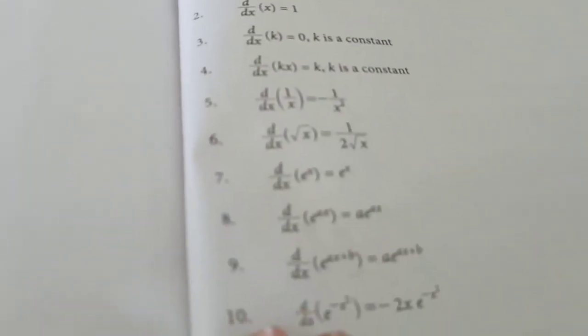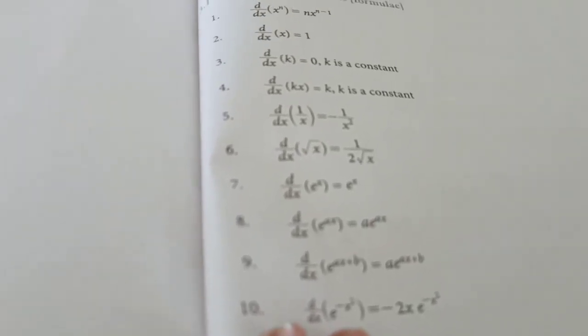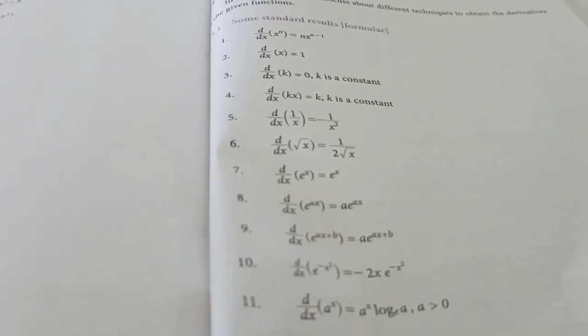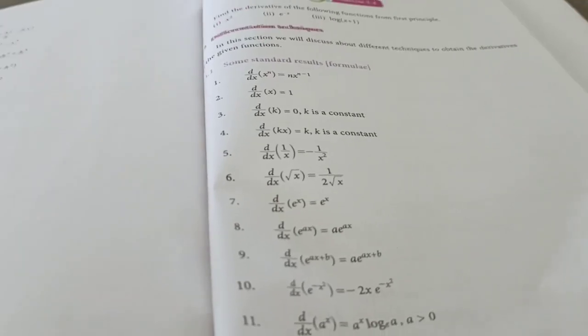So the first formula is d by dx of x power n is equal to n x power n minus 1. Second one, d by dx of x is equal to 1. d by dx of k is equal to 0. d by dx of kx is equal to k. d by dx of 1 by x is minus 1 by x square. The next one, d by dx of root x is equal to 1 by 2 root x. d by dx of e power x is e power x. e power ax means a e power ax. e power ax plus b means a e power ax plus b. e power minus x square means minus 2x e power minus x square.